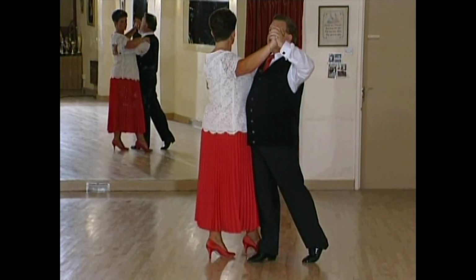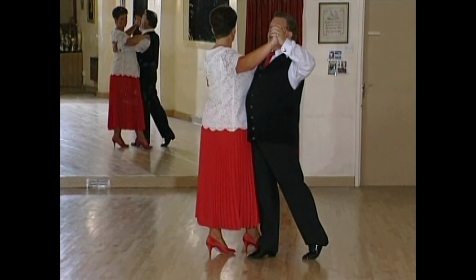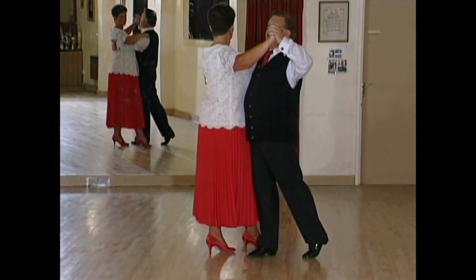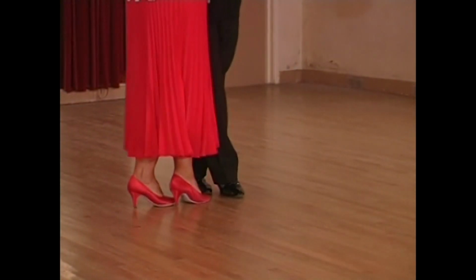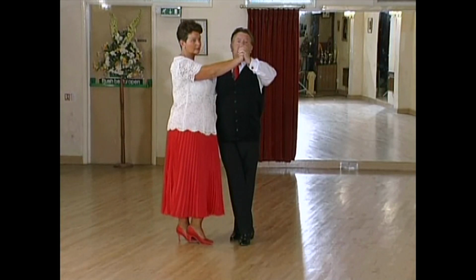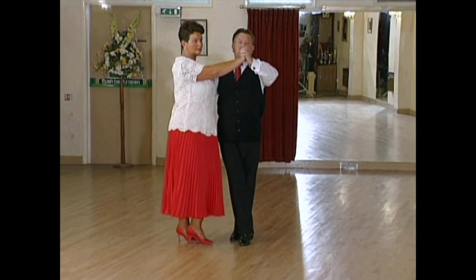We now dance into a whisk. Gentleman forward, lady back to the side, and we cross behind, turning to promenade. 1, 2, 3. Now the next bar is a wing, but it's unusual because it's a syncopated wing.